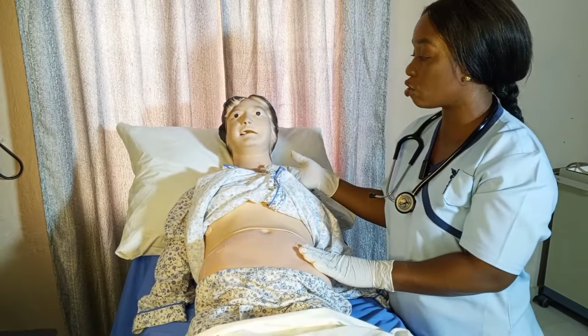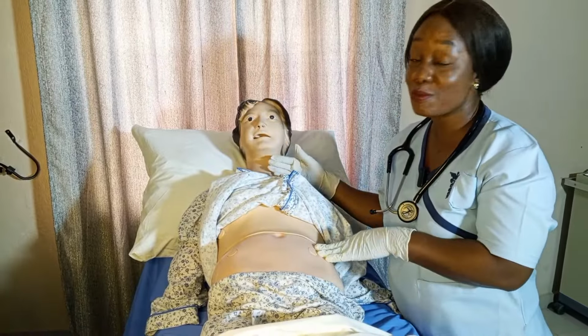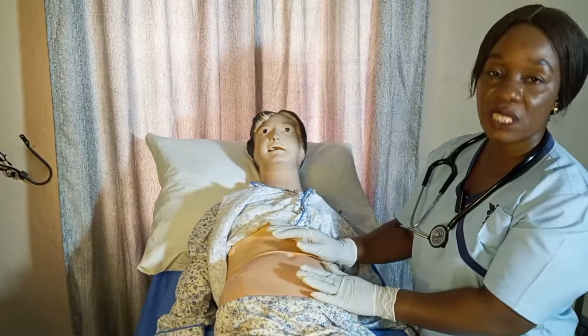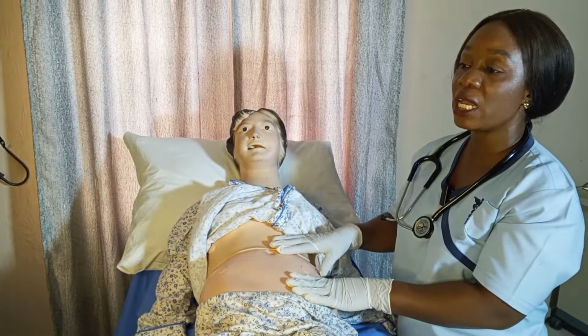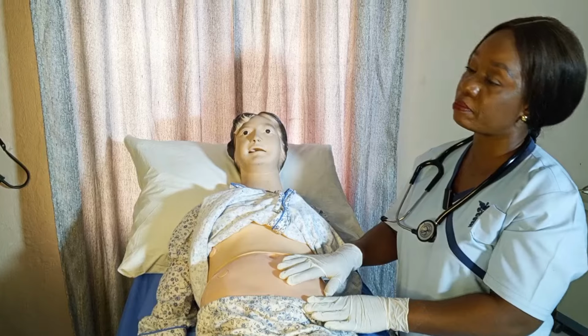So you ask the patient to cough. So can you cough? Remember, this is a dummy, right? So the patient cannot cough. These are some of the things that you will observe during the inspection of the abdominal wall, right?